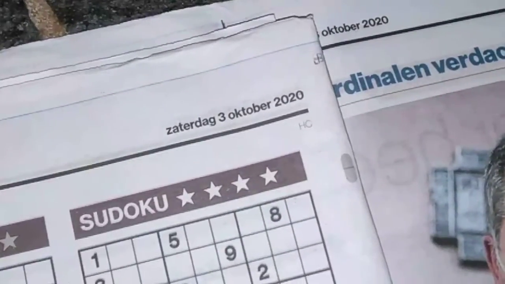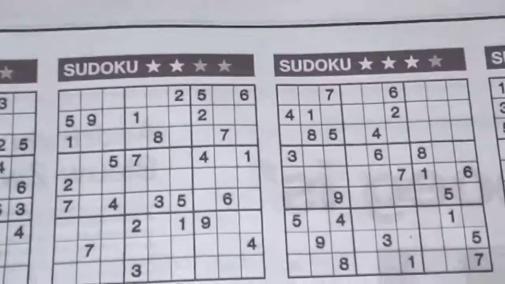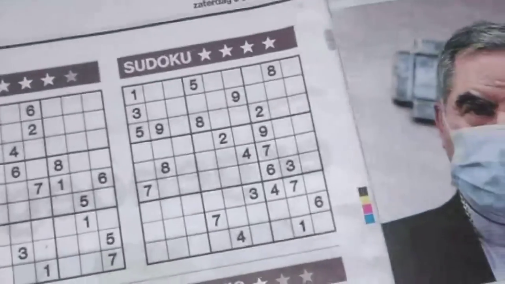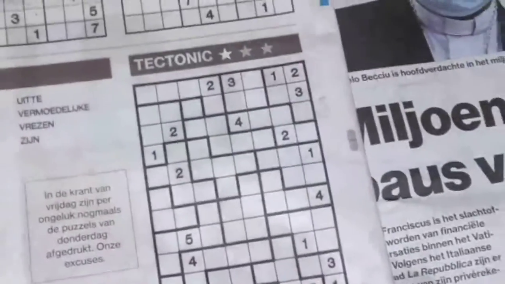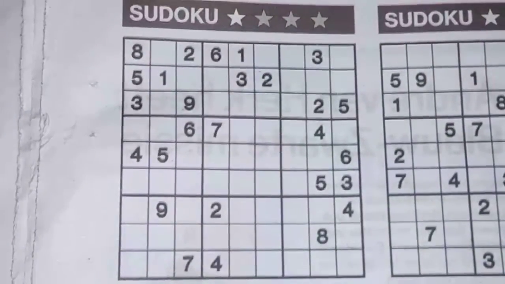Welcome today on Saturday, October the 3rd, 2020. We have here 8 extra Sudokus. Sudoku 1 star, 2 stars, 3 stars, 4 stars. Tectonic number 1, tectonic number 2, binary number 1, and binary number 2, so a total of 8 extra Sudokus.